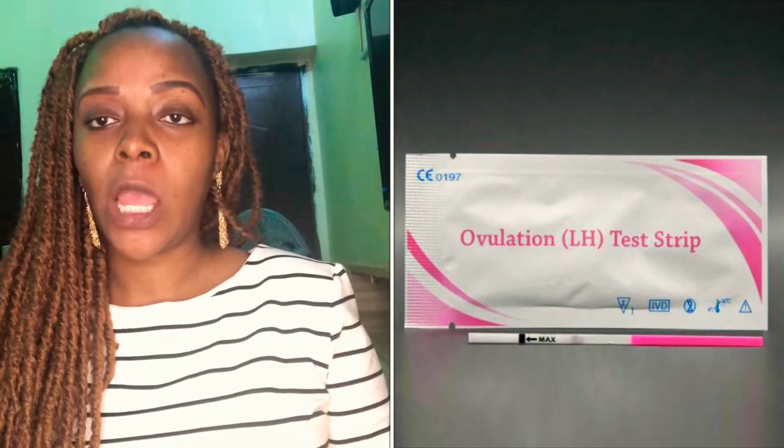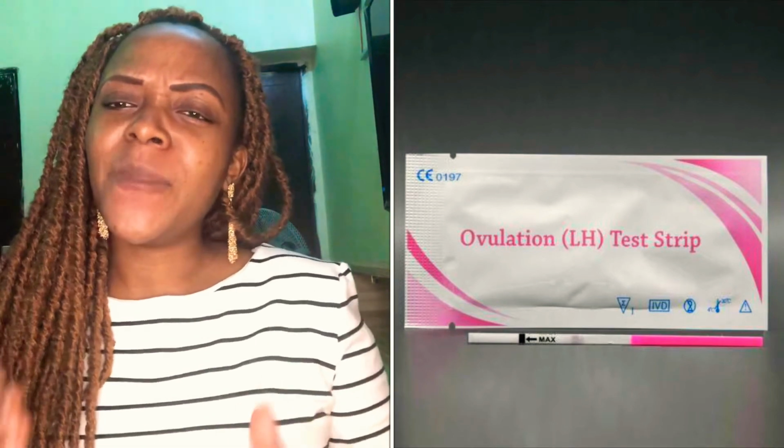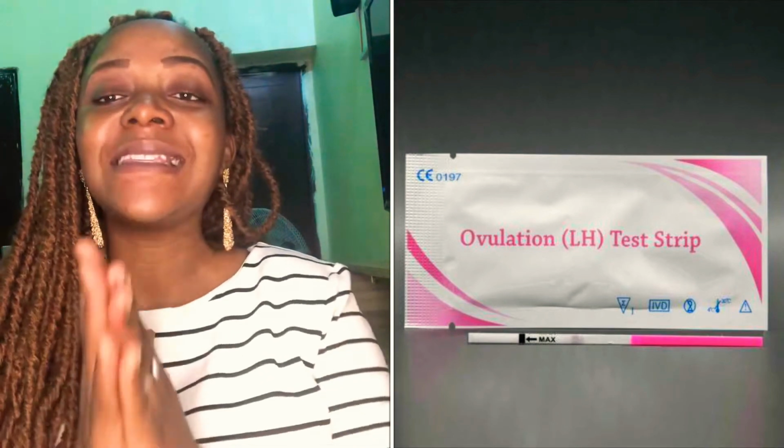So how do I back it up? How do I know that this Flow is actually giving me the right thing, the thing that I need? I buy an ovulation predictor kit. The ovulation predictor kit has sticks inside. Those sticks look exactly like all those pregnancy test kits.